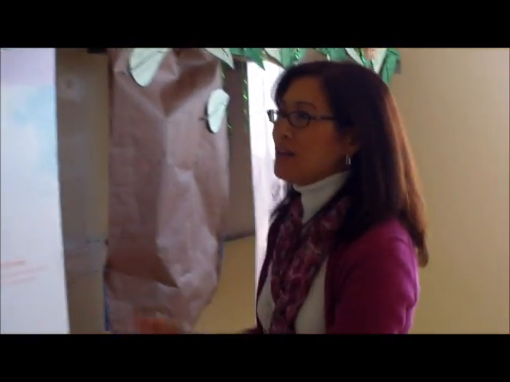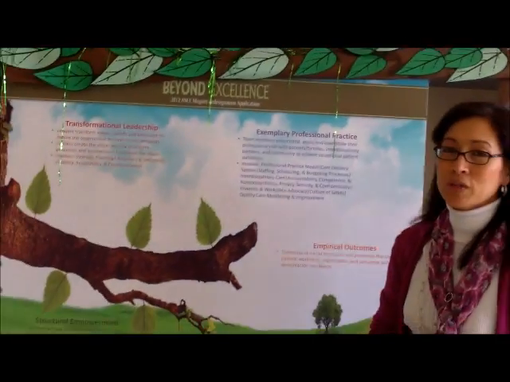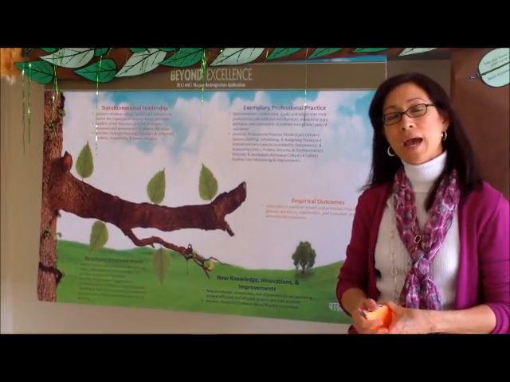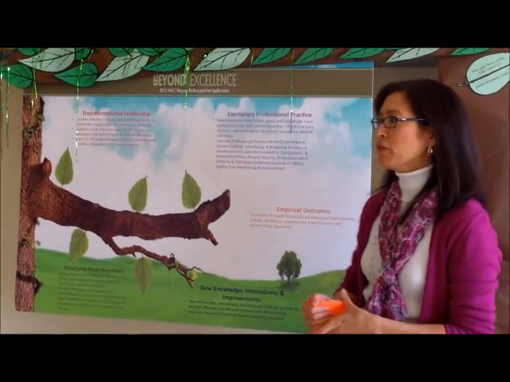And each color represents one of our components of Magnet. There are 5 components of Magnet. Within each component are criteria that we had to document evidence around. Let me give you a brief overview of the components.